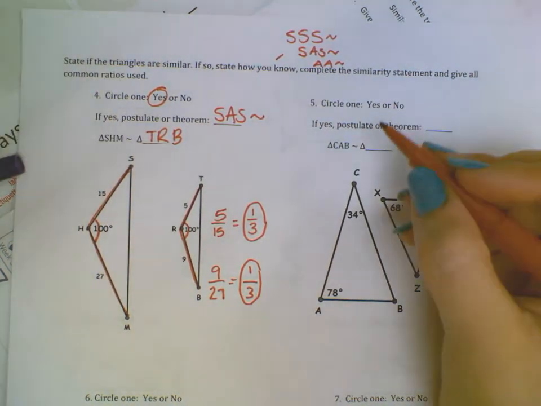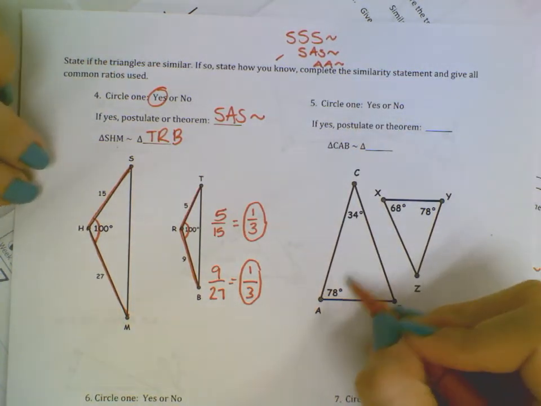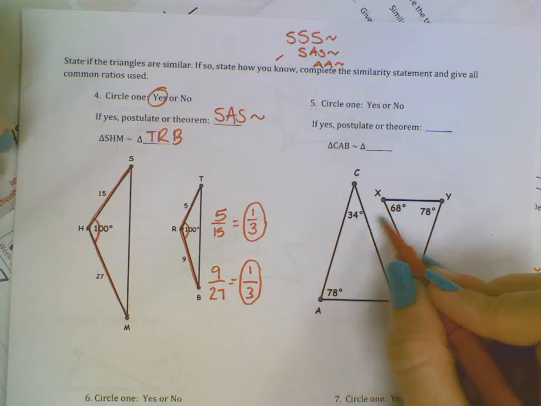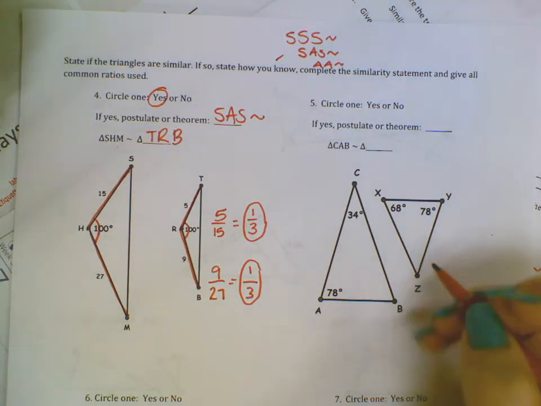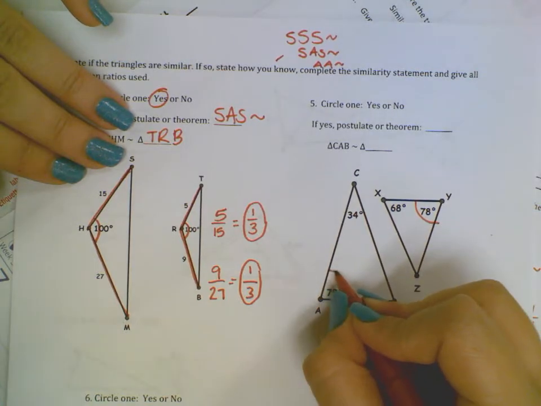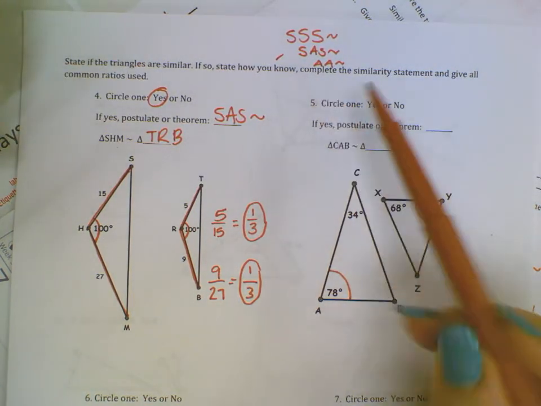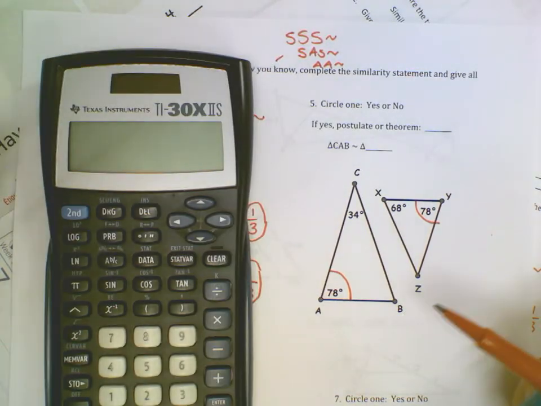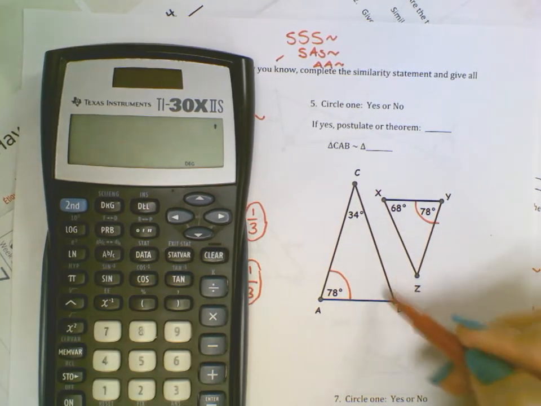For number 5, it says circle 1, yes or no. So they give me 78 and 34 and 68 and 78. At first glance, it looks like I have 1 set of angles that is congruent, but that is not enough. I need 2 angles from each triangle. So I don't know what the measure of angle B is, but we do know that all angles in a triangle add up to be 180. So I can solve for this last one.